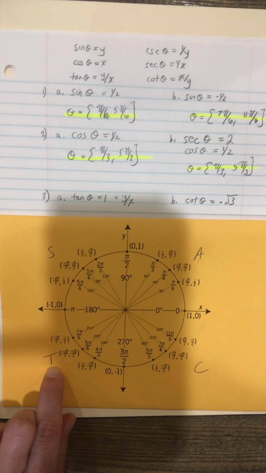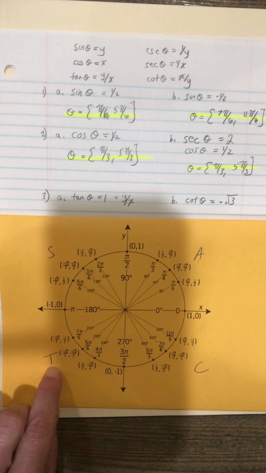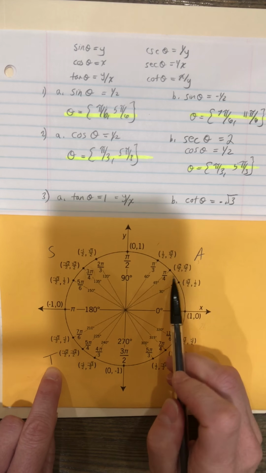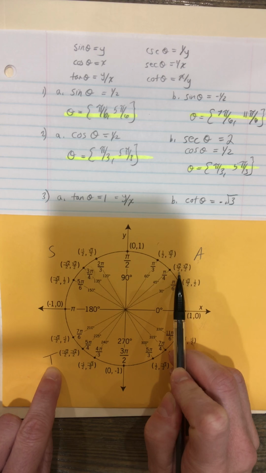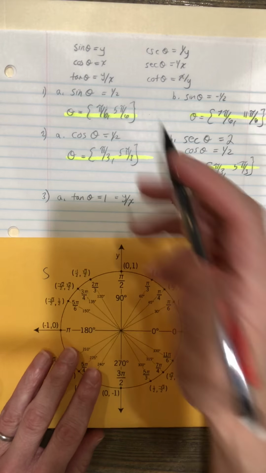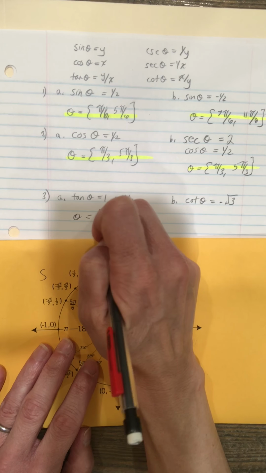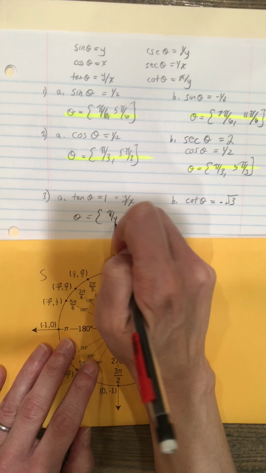Now, in order for it to be equivalent to 1, x and y must be the same exact thing. So if I look at my unit circle, I'm looking for when the x and y values are exactly the same. And right here at pi over 4, I have root 2 over 2 and root 2 over 2. So I know that one of the solutions is pi over 4.